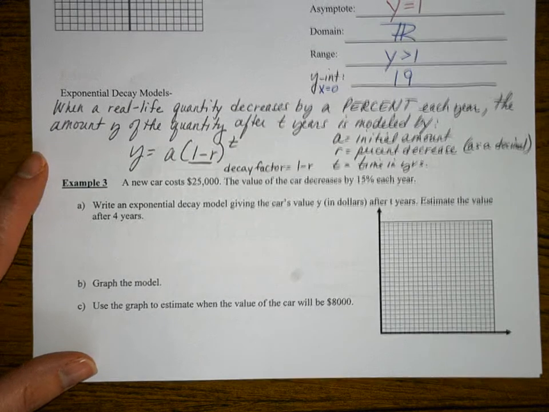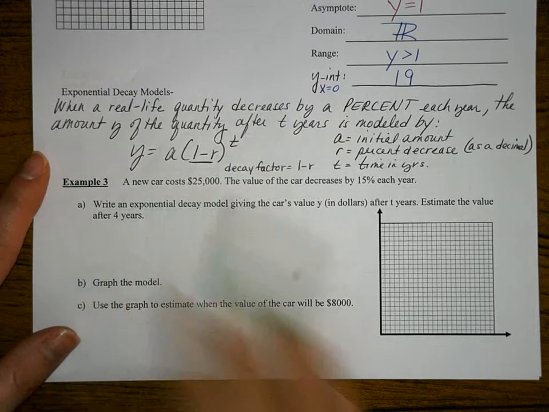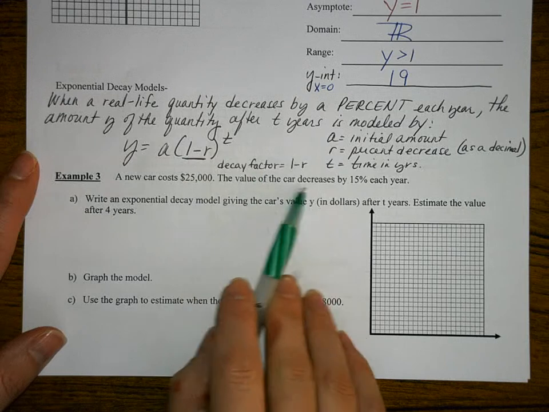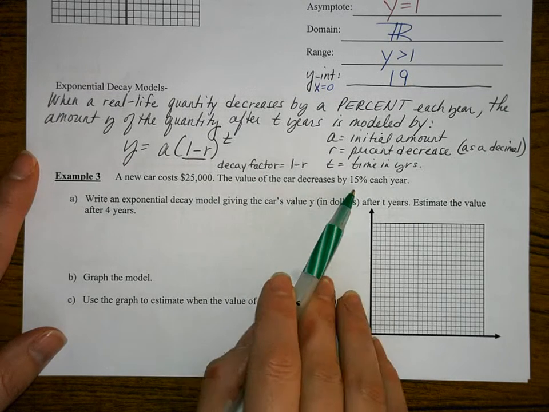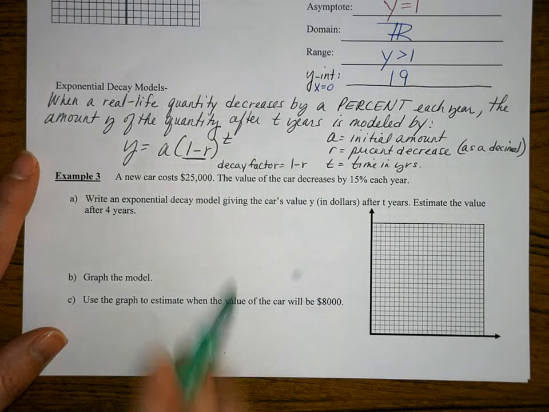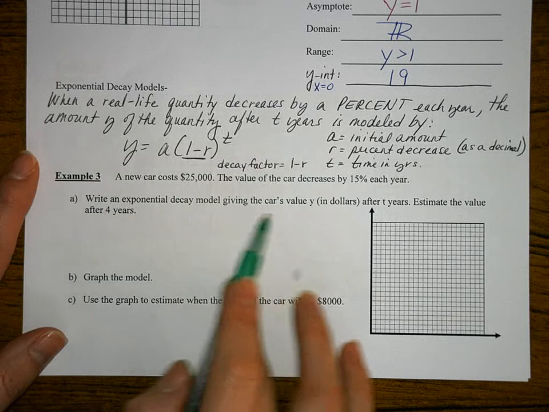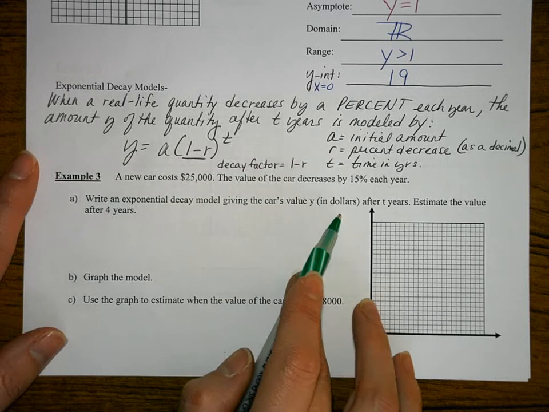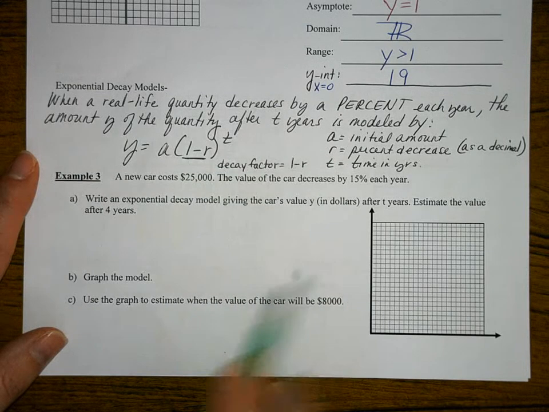So here we go. How are we going to use this? A new car costs $25,000. The value of the car decreases by 15% each year. All right, write an exponential decay model giving the car's value y in dollars after t years. Estimate the value after 4 years.